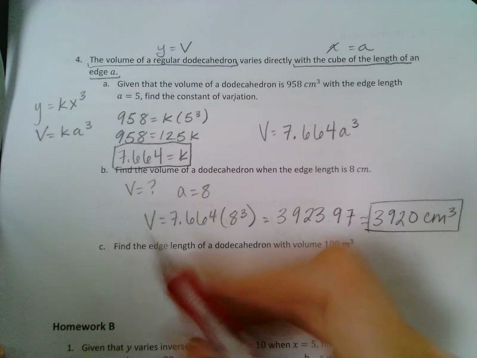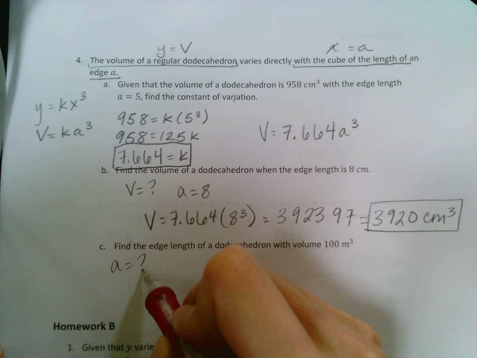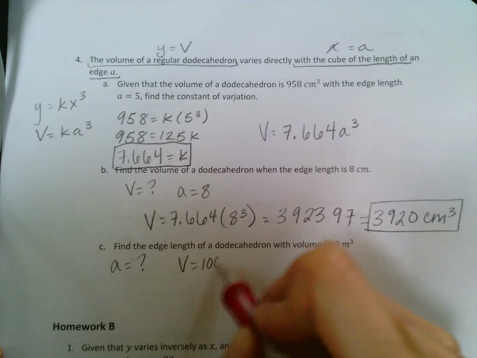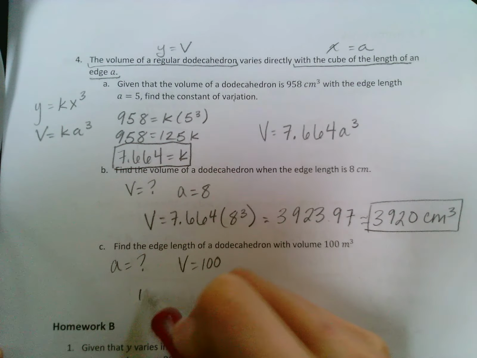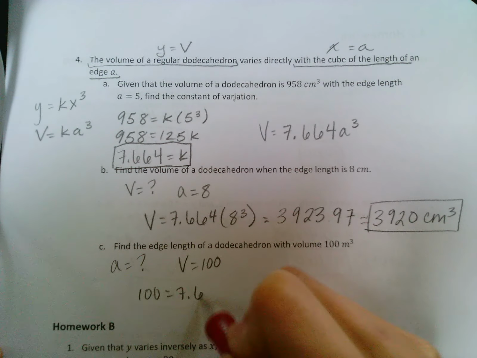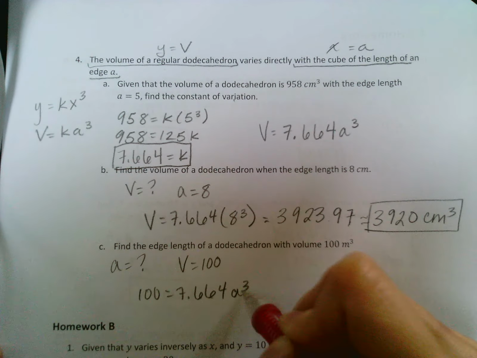Last piece. We're going to find the edge length when the volume is 100. So we plug in 100 for V in V equals 7.664 times a cubed.